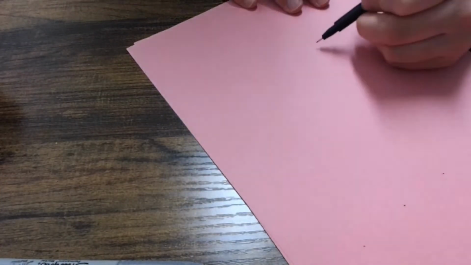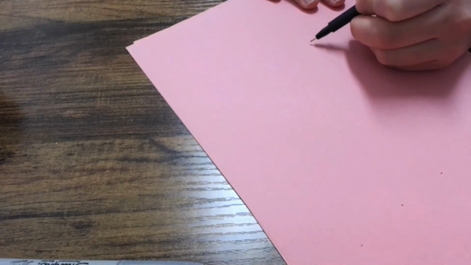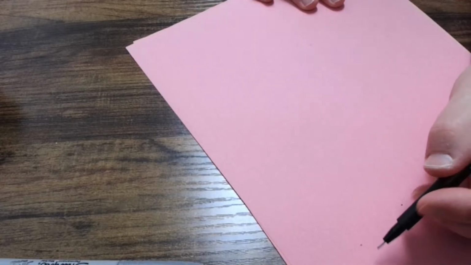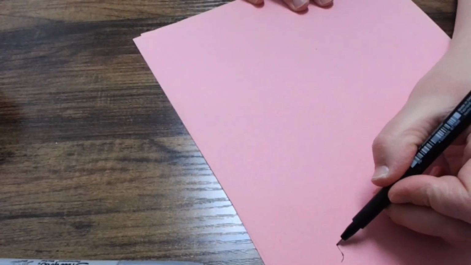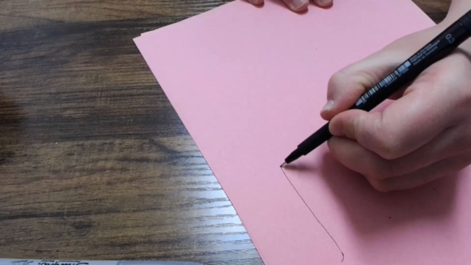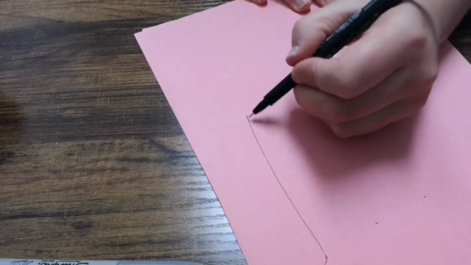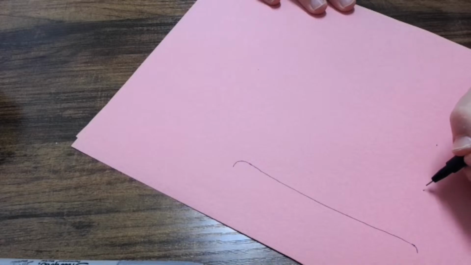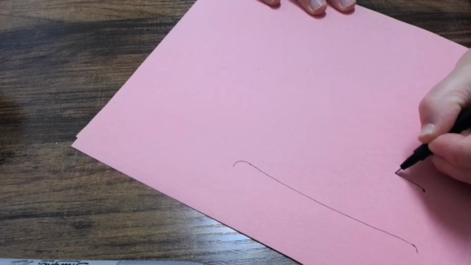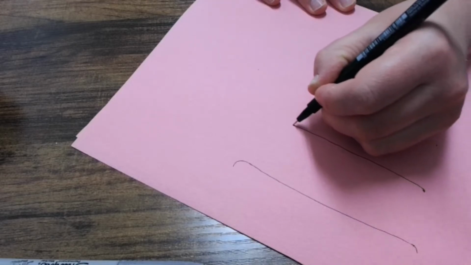Okay. So the top is a little rounded like this. That's how the top looks. And then here is, I guess, the opening of the egg carton. And it's kind of doing the same thing. So it's just going to go like this.